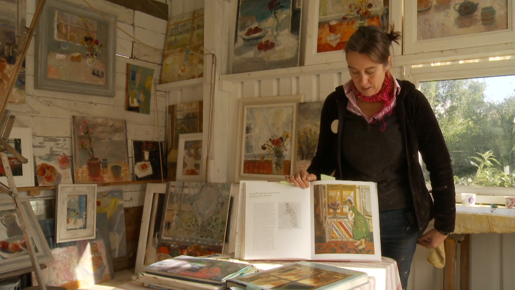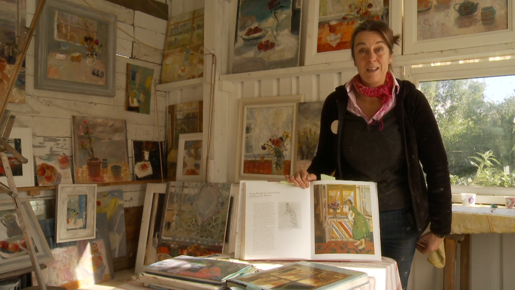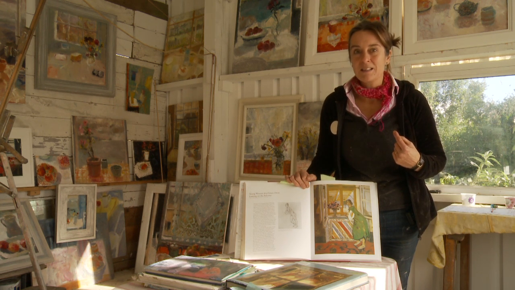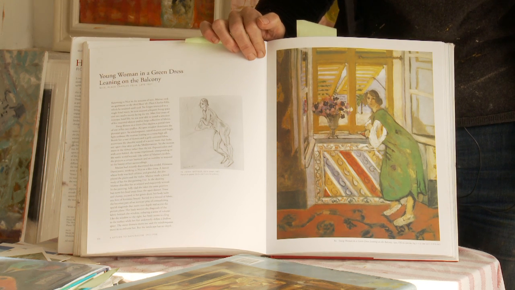I get the feeling with Matisse that he's very comfortable indoors. In fact, he's quite reluctant to go outside. And I've looked, there's very few paintings where there's something to lead you outside. It's completely different to Bonnard.